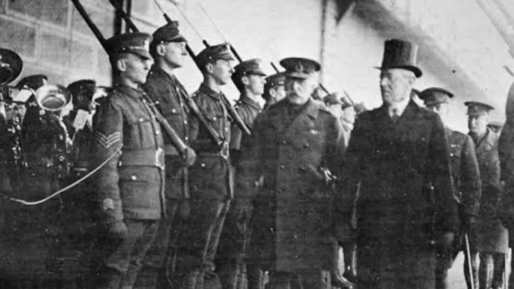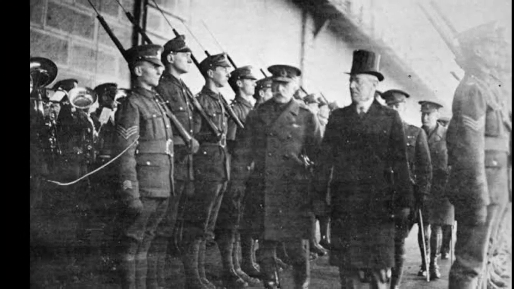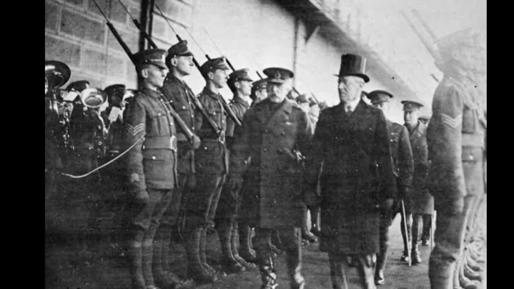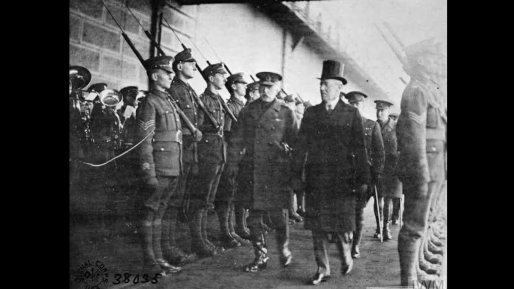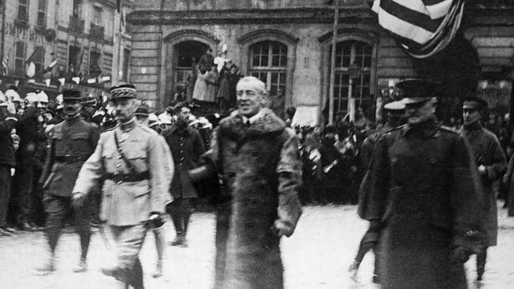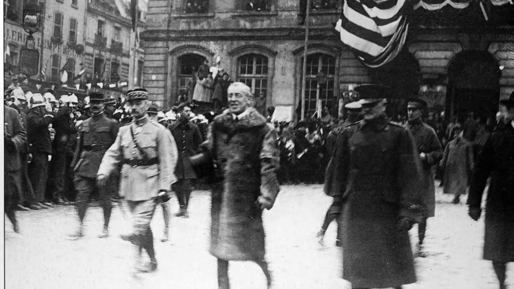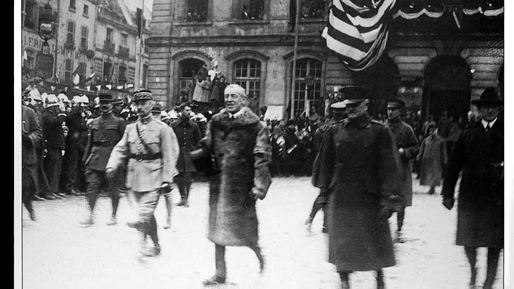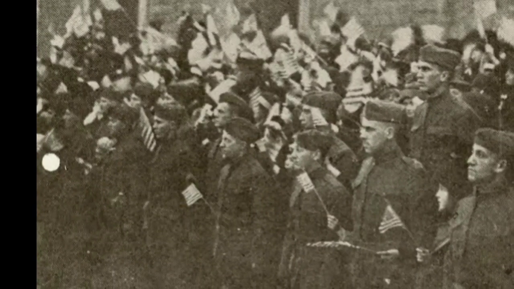Entry into the war, making the world safe for democracy. While the United States initially pursued a policy of neutrality in the early years of World War I, President Wilson ultimately decided to seek a declaration of war against Germany in 1917. In his address to Congress, Wilson proclaimed that the world must be made safe for democracy, articulating a moral imperative for the United States to join the conflict in defense of democratic values.